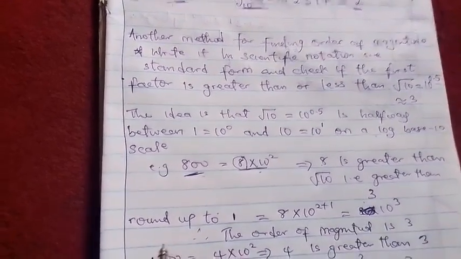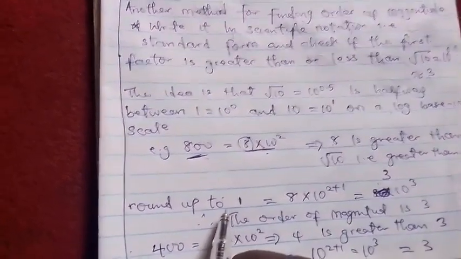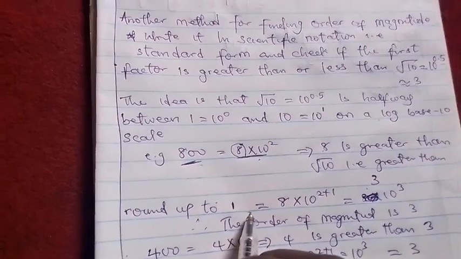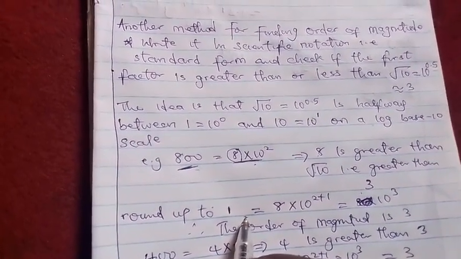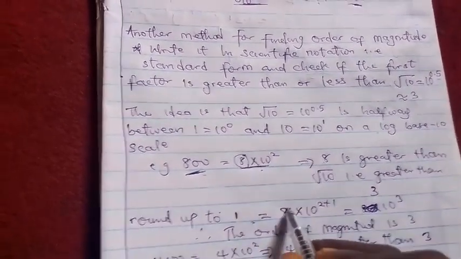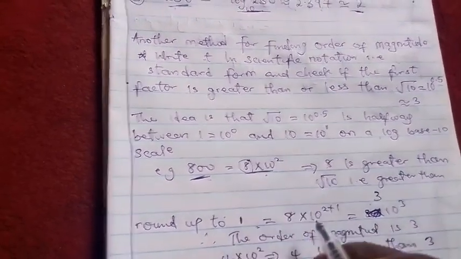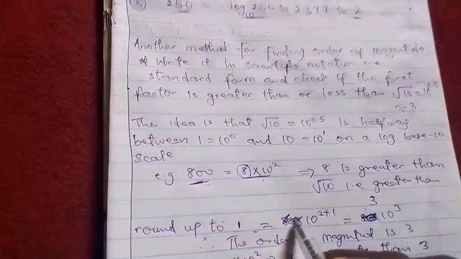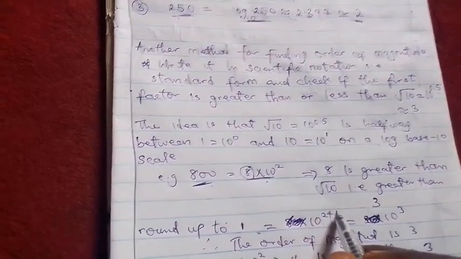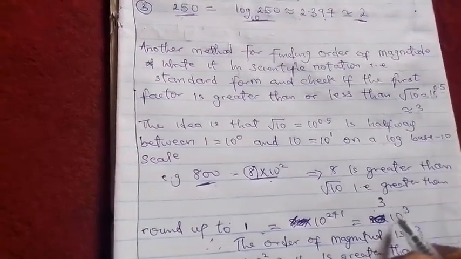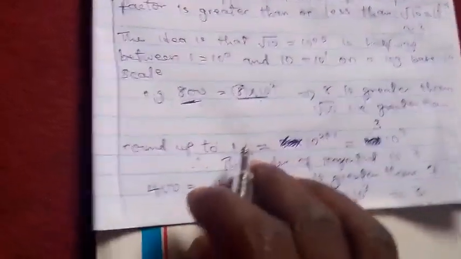So we discover that 8 is greater than 3, so we round up to 1. It means the order of magnitude now, instead of 10 raised to the power 2 before, will be 10 raised to the power 2 plus 1. So that will be 10 raised to the power 3. So the order of magnitude is 3.